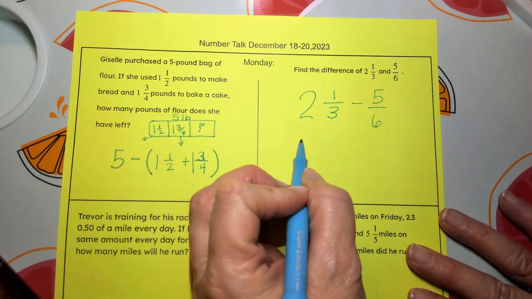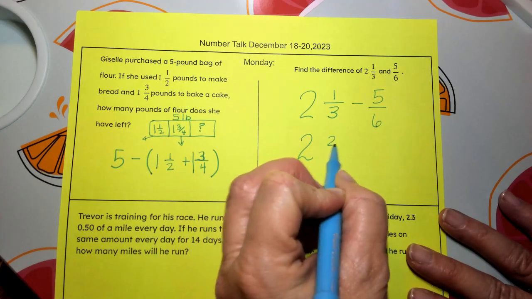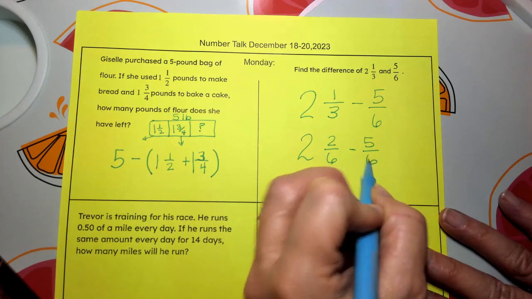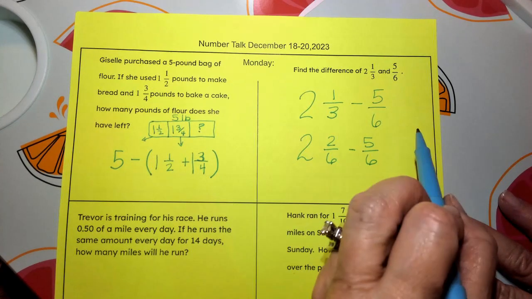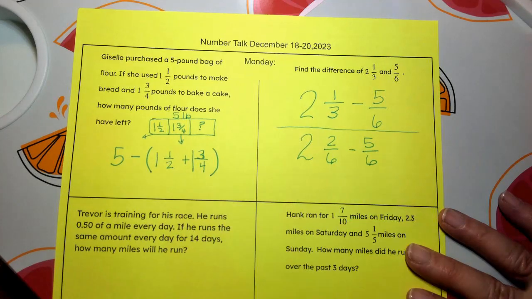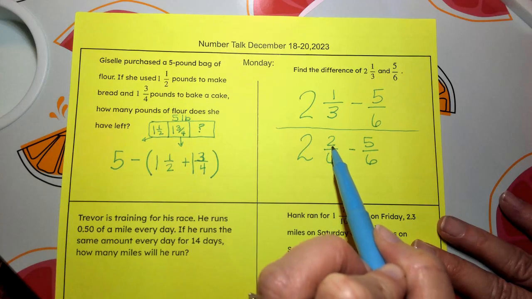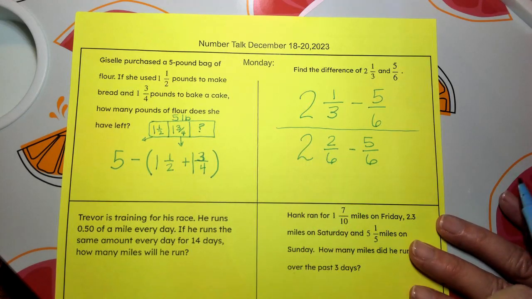So then that creates 2 2/6 minus 5/6. Okay, and boys and girls, by rewriting it every time, it really helps us start thinking about the steps that are needed. So when I look at this, I cannot take away 5 if I only have 2. So I'm going to need to rename this.